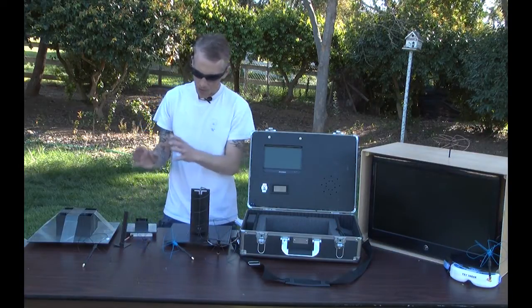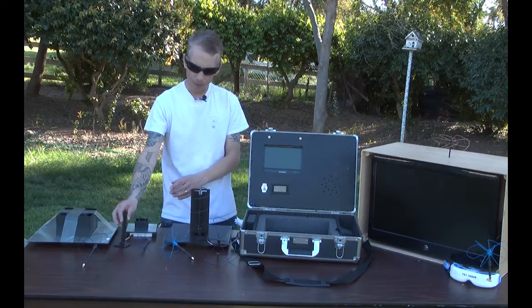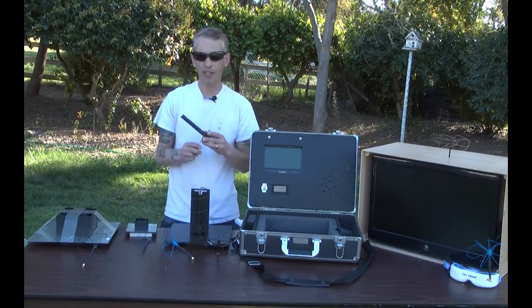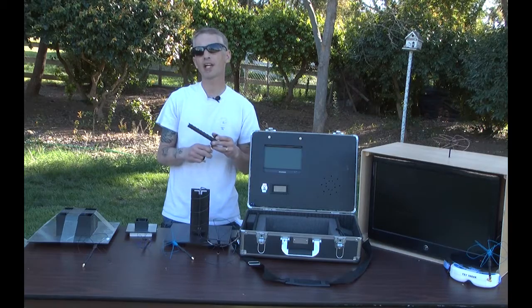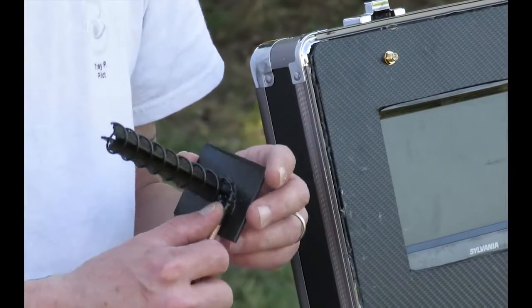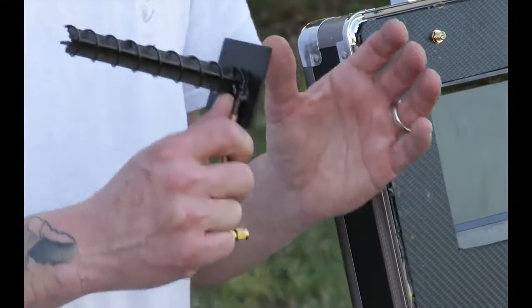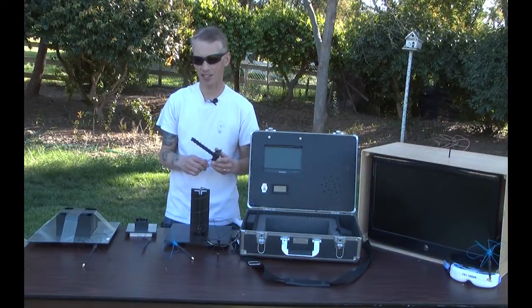So, let's talk about range a little bit. Range on the 5.8 antennas, you're probably going to max out at about a mile to a mile and a half, and that's with a great set of 5.8 antennas.